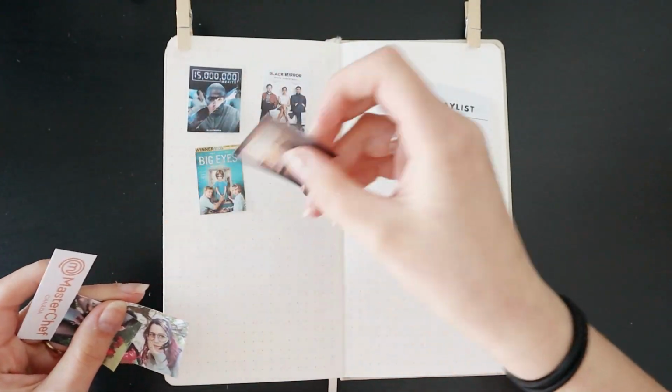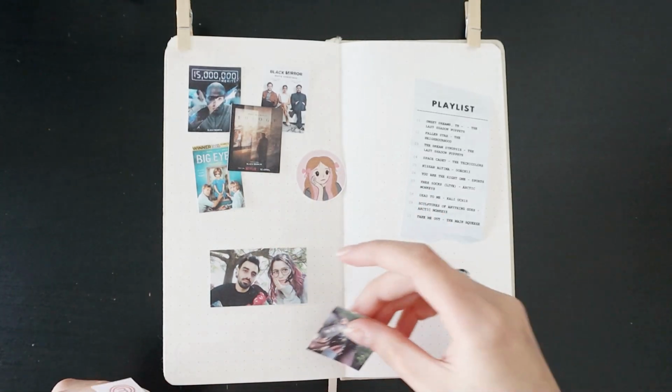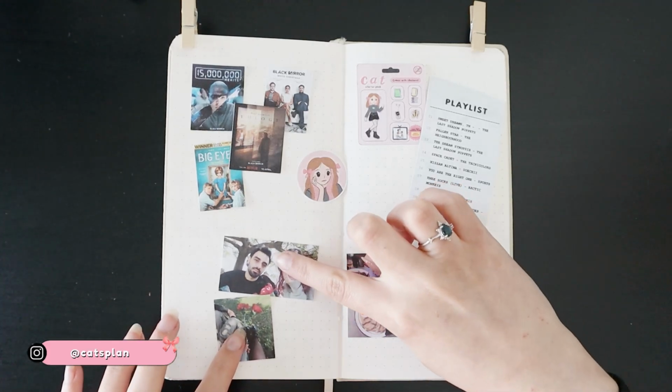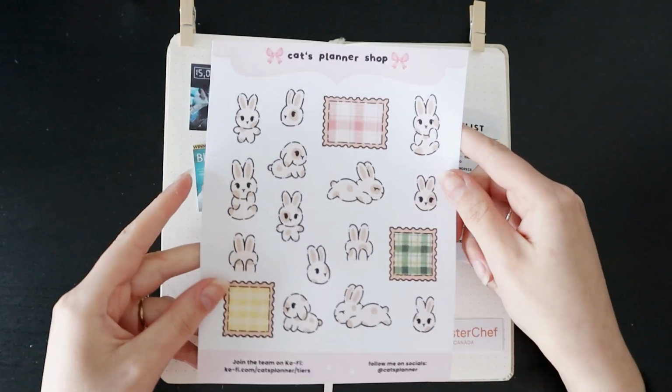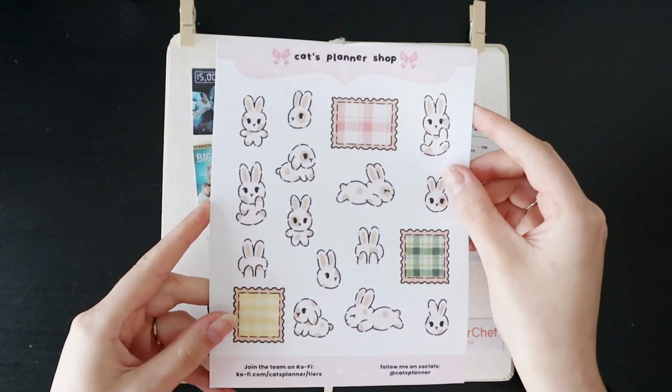So I gathered some pictures, and some things that I put in this page are the movies that I watched, TV shows that I watched, my playlist for the month, some photos of my husband and I and my friends if I met them throughout the month, and other things that I want to keep a memory of in my bullet journal.